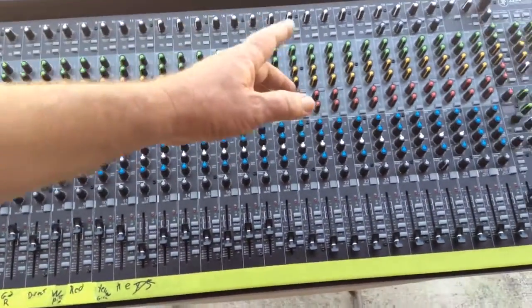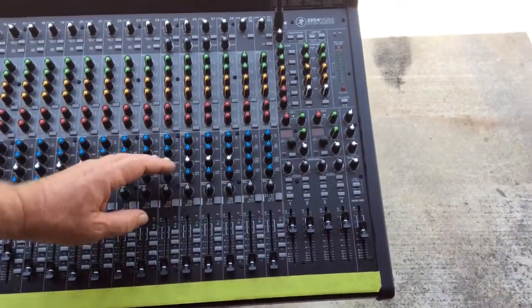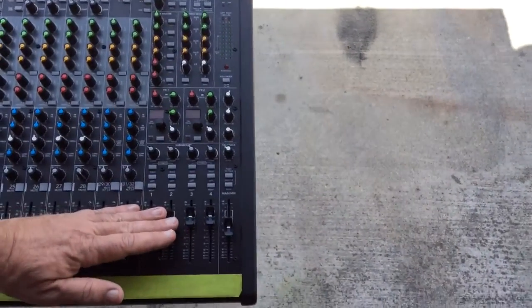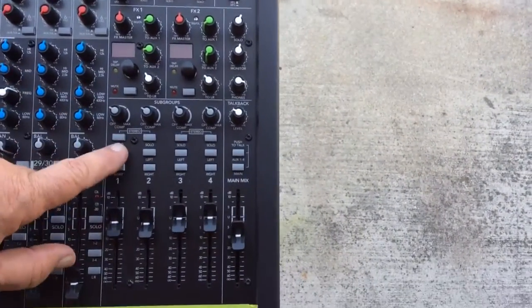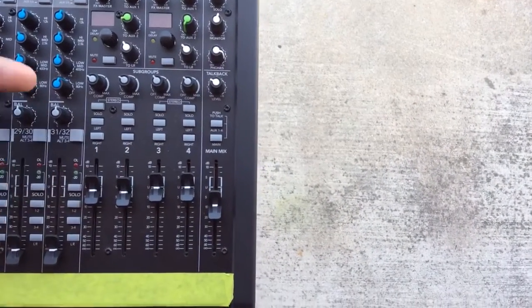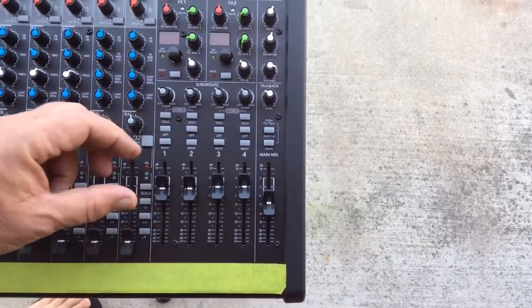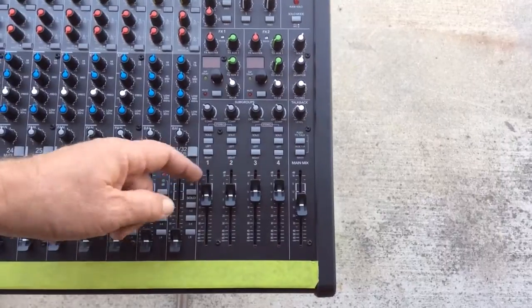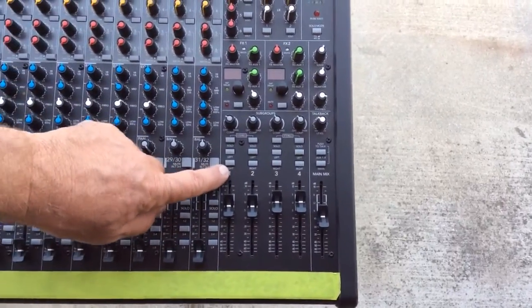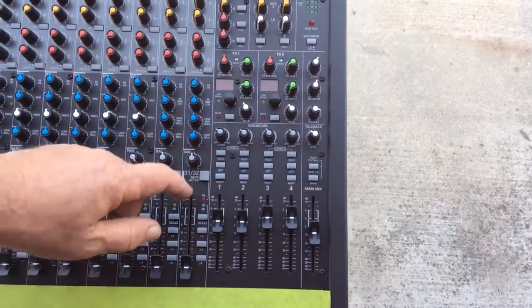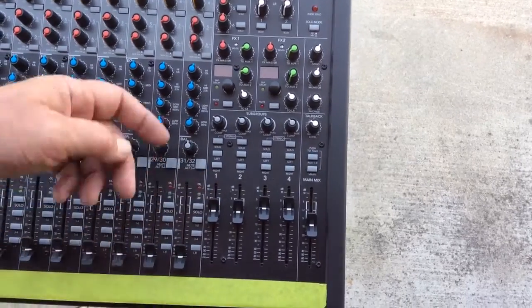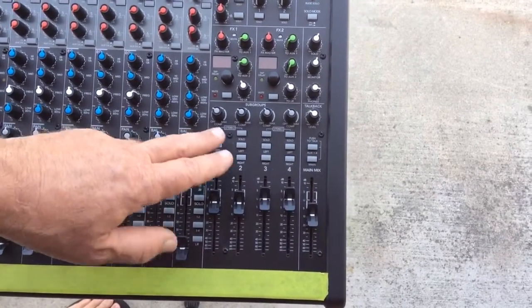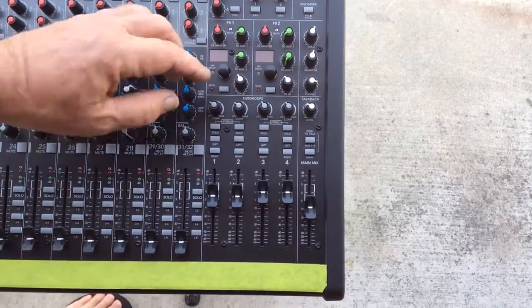Now as you come over this direction, again, these are your subgroups, and these are where you assign your subgroups. So depending on how you're using it, I use the two. I assign one for left and one for right. You can use one, assign it for both left and right, and pan that direction. There's a lot of different ways to do this, but this is my configuration.